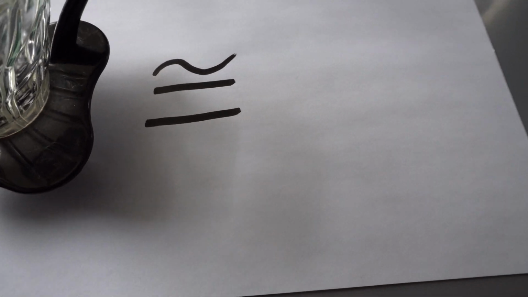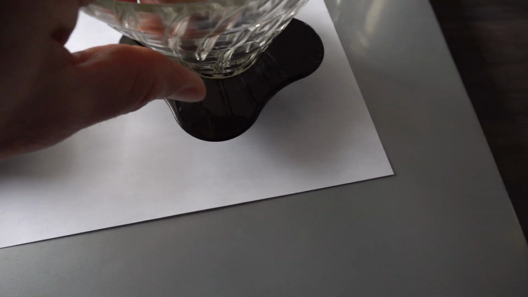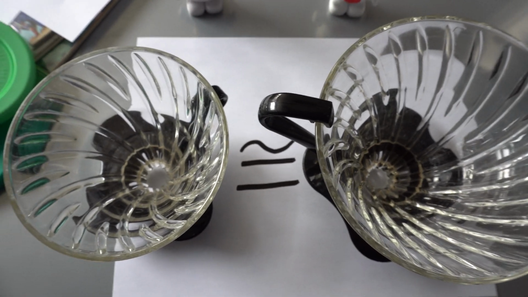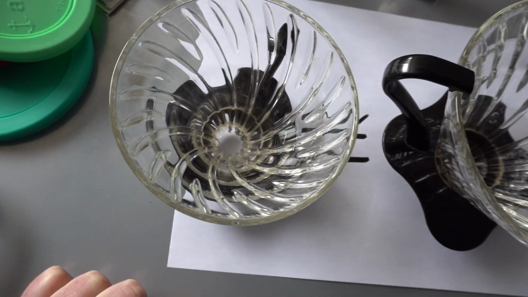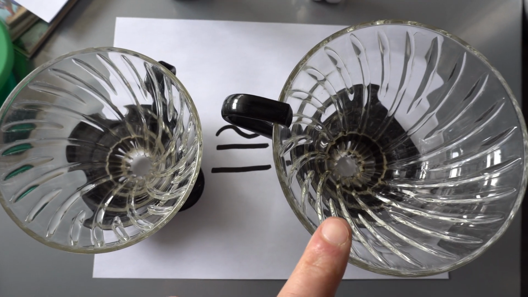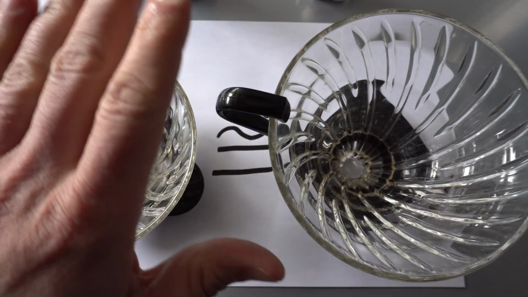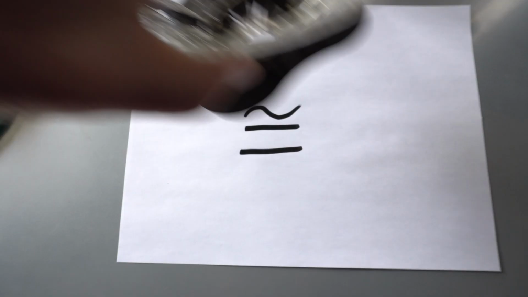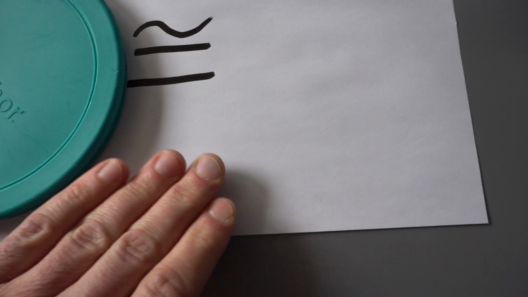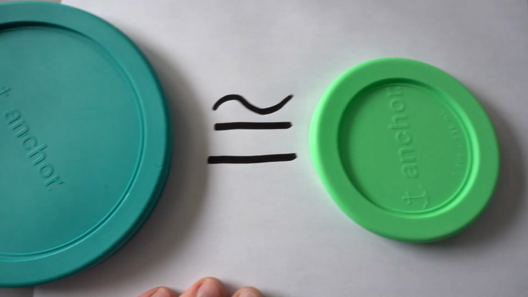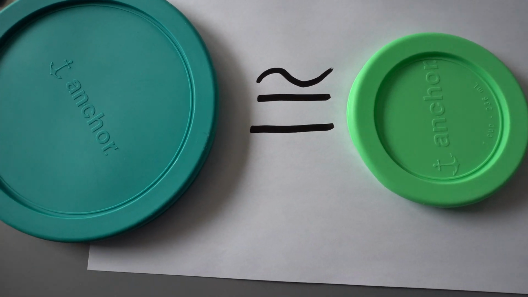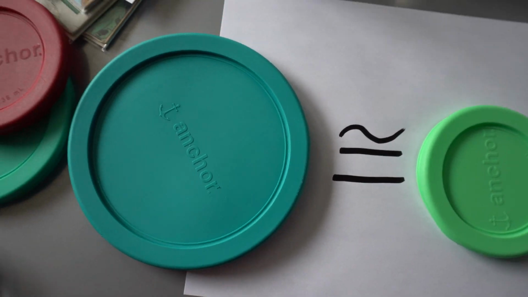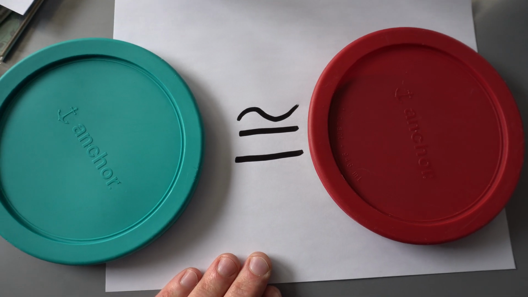Sometimes things can be similar, though, and not be congruent. These two coffee filters are not congruent because, although their ratios are very similar, one is bigger than the other one, so they wouldn't be congruent. Looking back at the lid example again, if we placed a big lid next to a small lid, again, these would not be congruent. To make the big lid congruent to something, we would have to have another big lid.